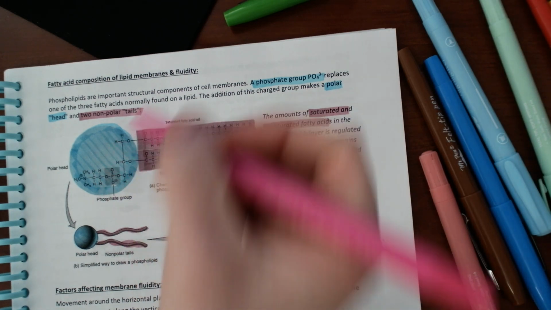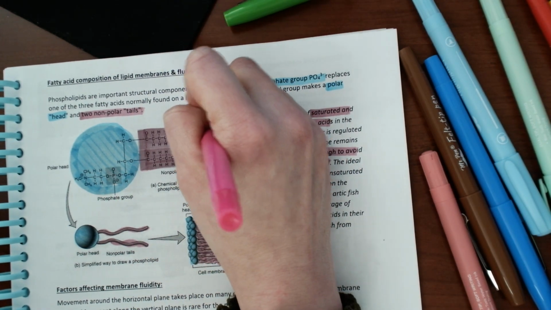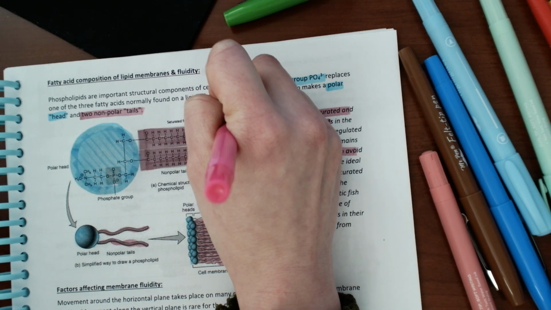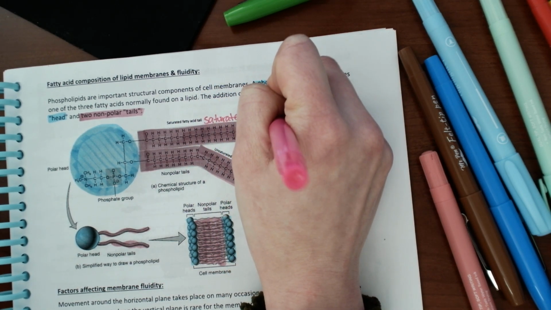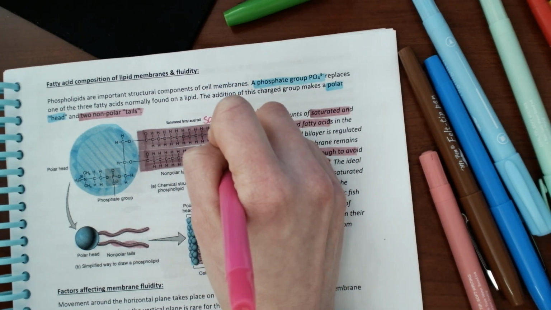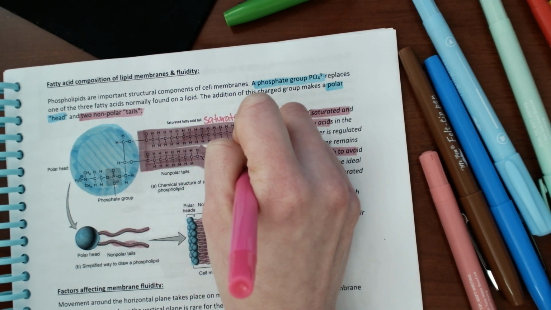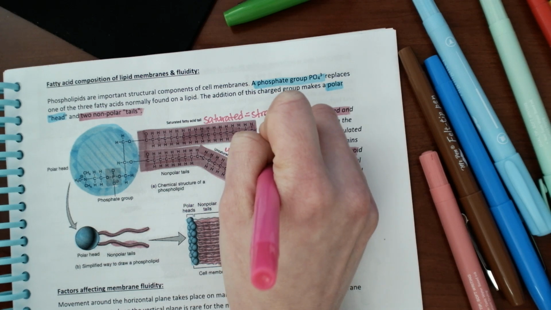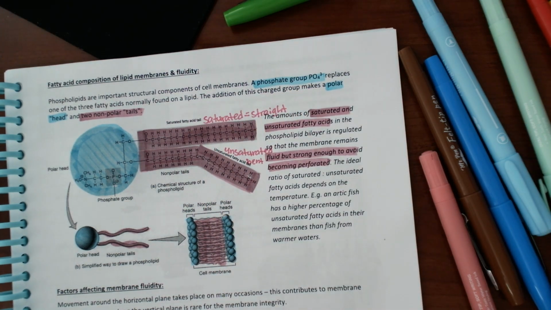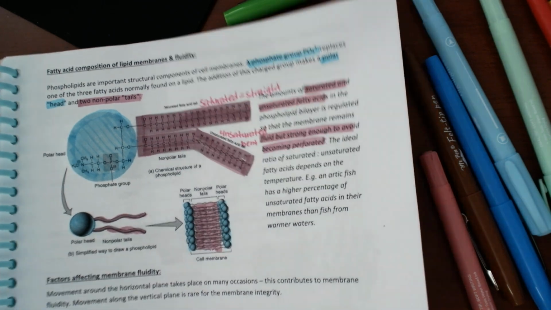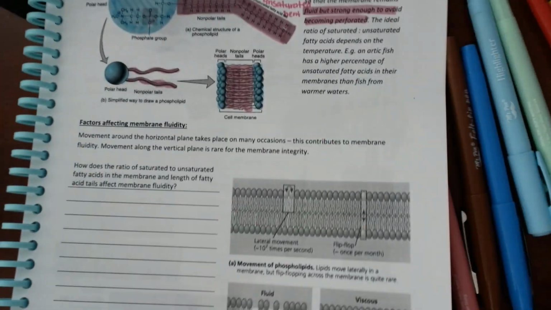And then emphasis on saturated. There are straight ones. Unsaturated is the bent.